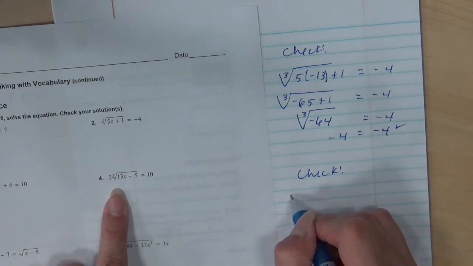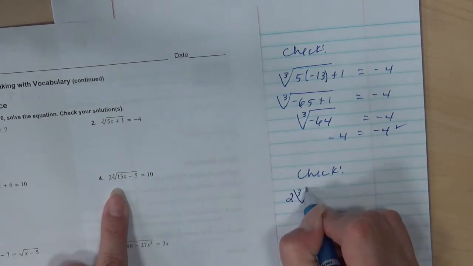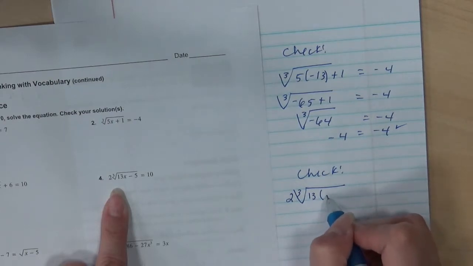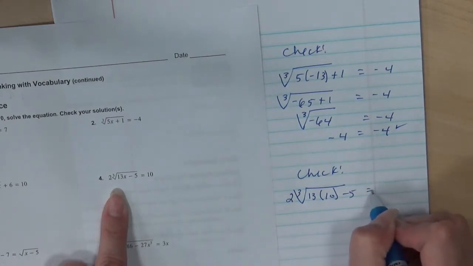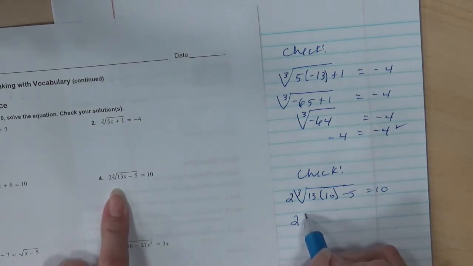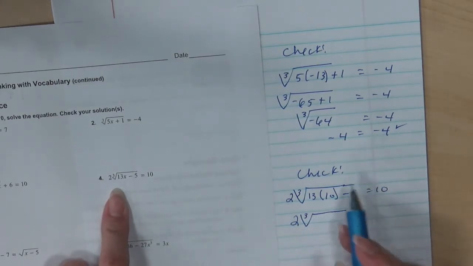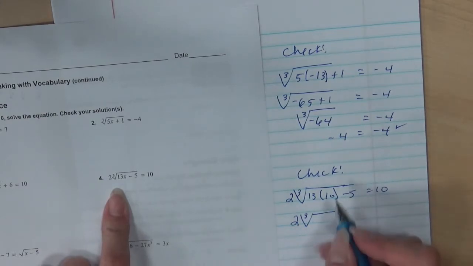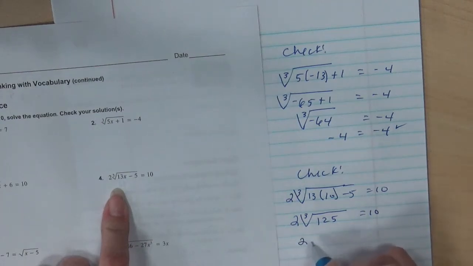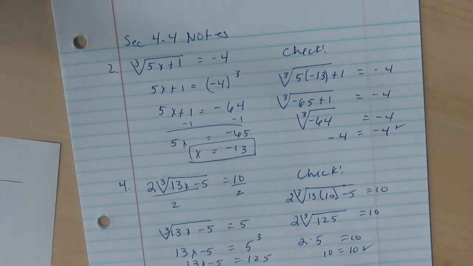I've got 2 times the cube root of 13, and we got 10 for x, minus 5. We're going to see if that equals 10. So 2 times the cube root, just do order of operations, that's 130 minus 5, so that's 125 inside. And 2 times the cube root of 125 would be 5. So it does check. So my answer, x equals 10.